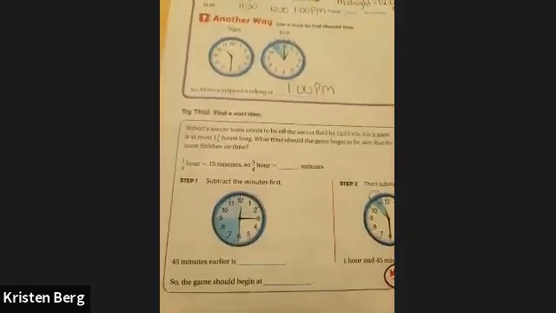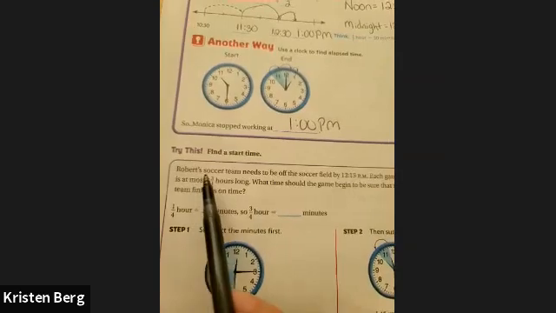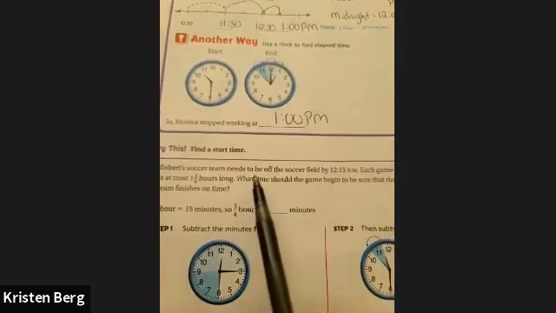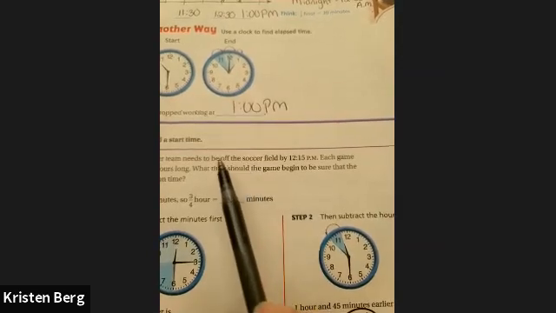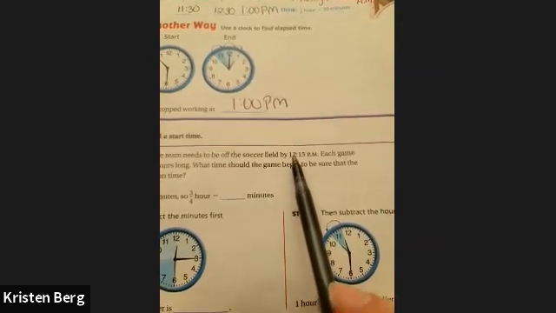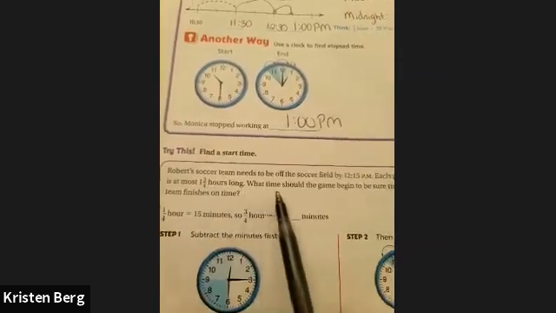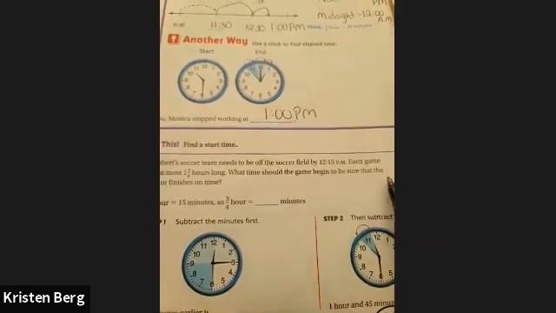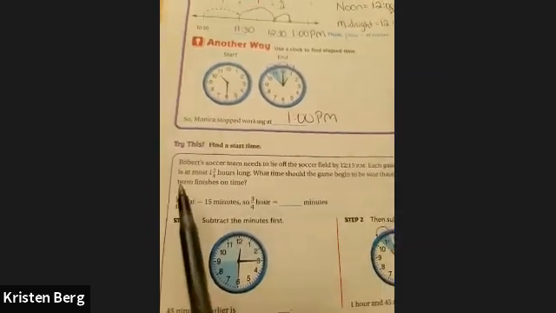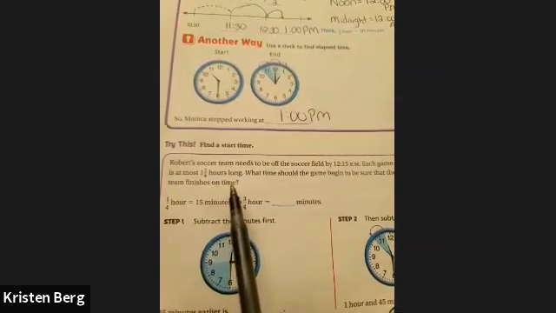All right, next. It's saying Robert's soccer team needs to be off the soccer field by 12:15 p.m. Each game is at most 1 3/4 hours long. What time should the game begin to be sure that the team finishes on time?